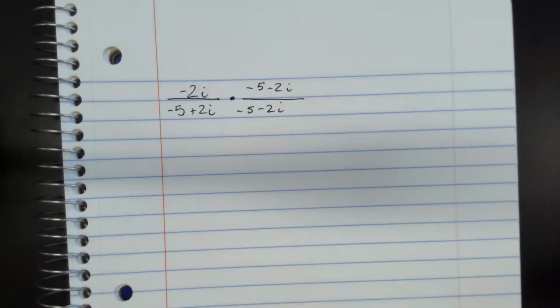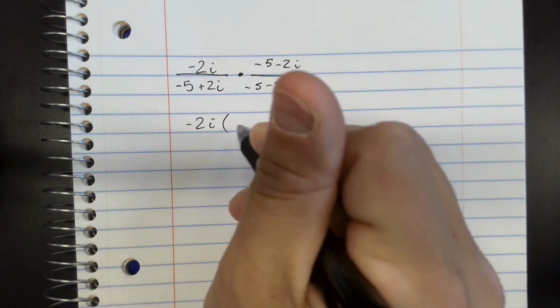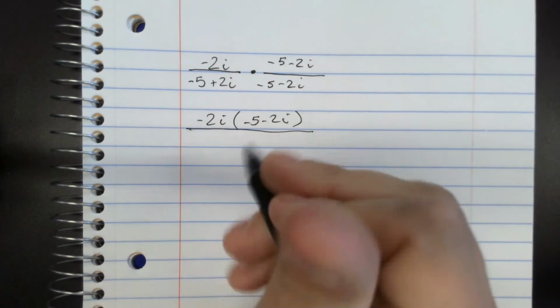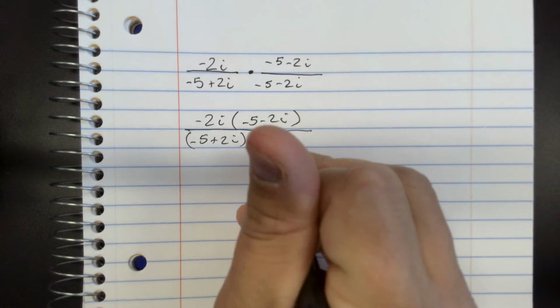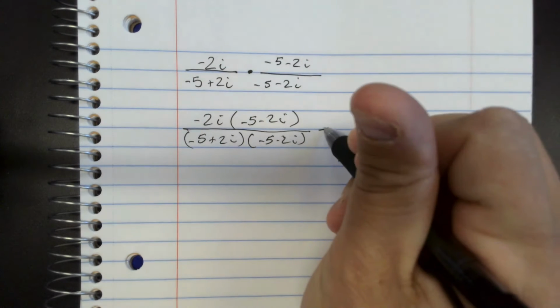So because we times the top and the bottom by the conjugate, we will be able to simplify this down. Now the top is going to look like this: negative 2i times negative 5 minus 2i. The bottom is negative 5 plus 2i times negative 5 minus 2i. Okay? So on the top, we're going to end up distributing.